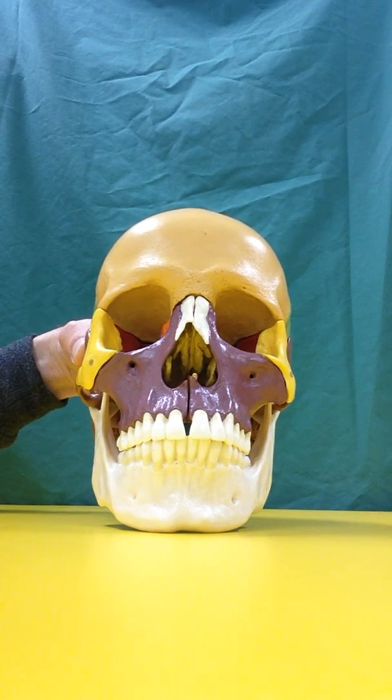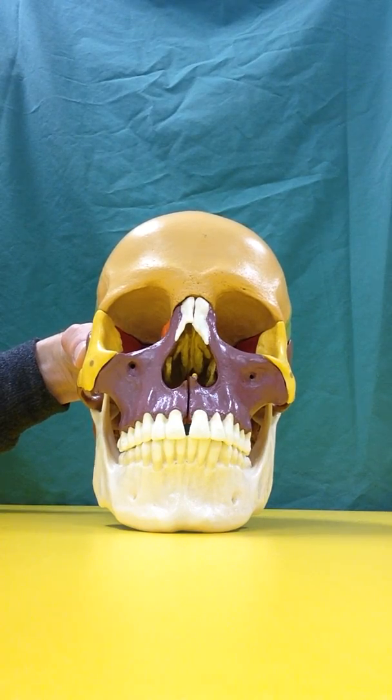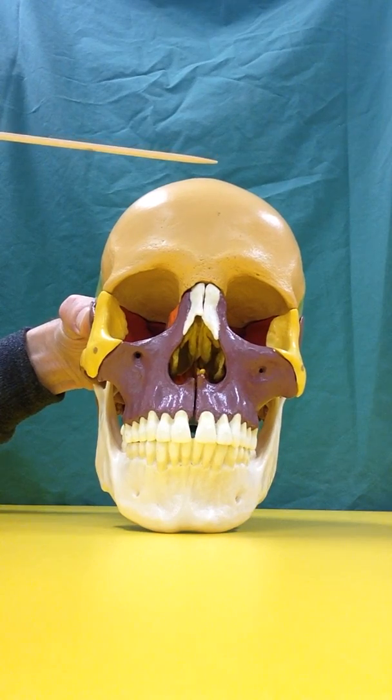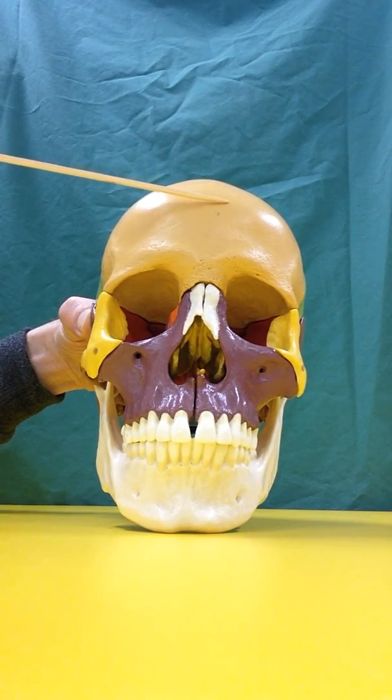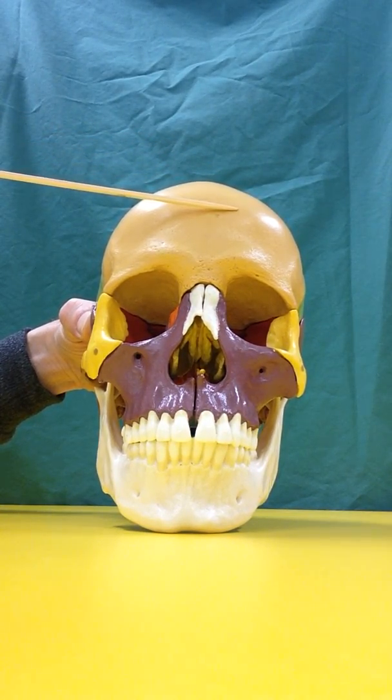Alright, here we are looking at the skull. So we've got a plastic model of a human skull here, with each bone being a different colour. So here, from an anterior point of view, firstly towards the top, we can see the frontal bone.